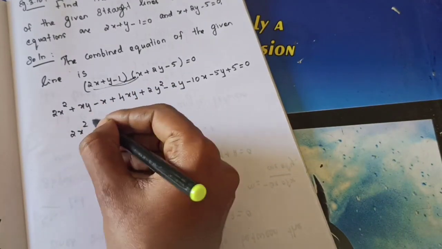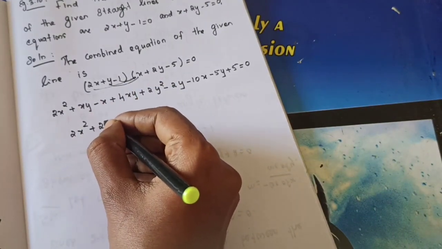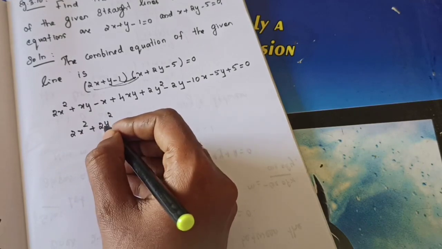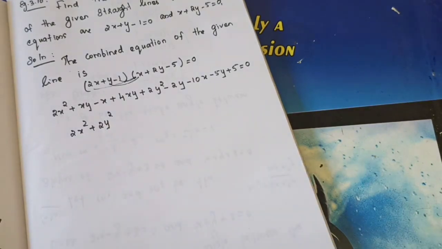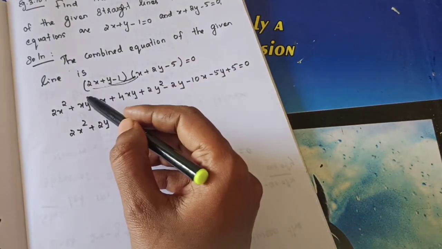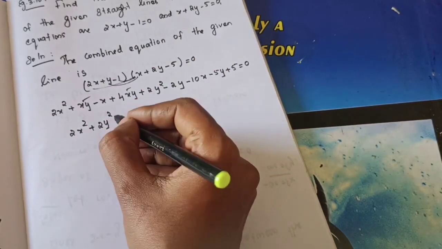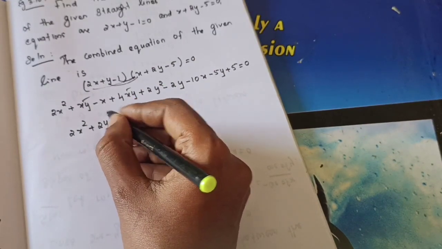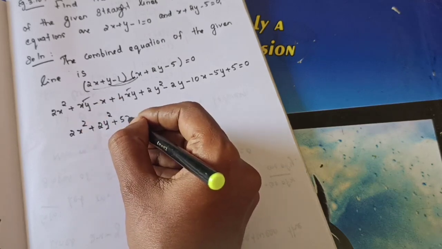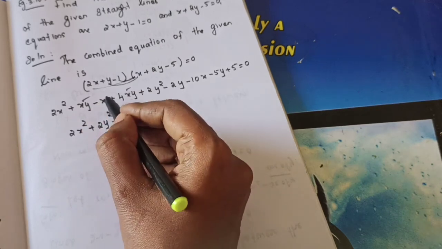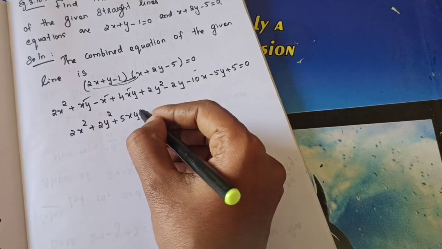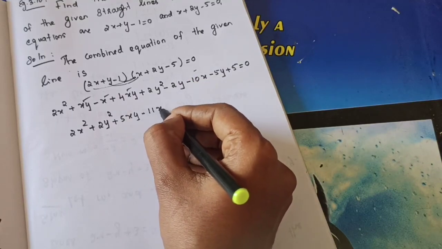2x square is there. Next y square, means 2y square is there. Then what will you do? How many xy terms are there? This one xy, this one xy. So plus xy plus 4xy. Plus 4 plus 1 means plus 5xy. Then the x term, this one x term, this one x term, so minus 11x, correct?